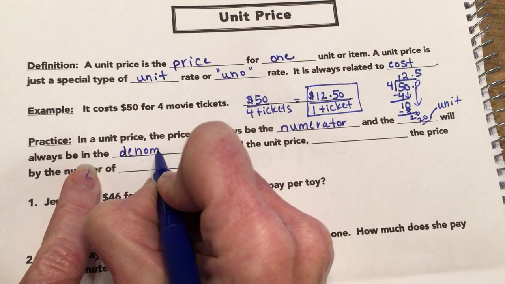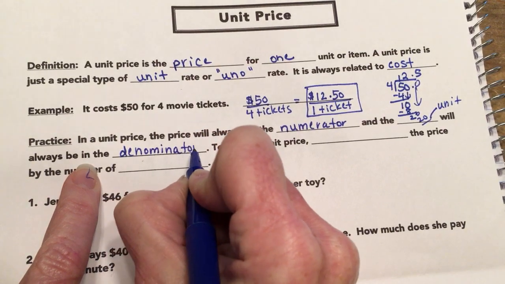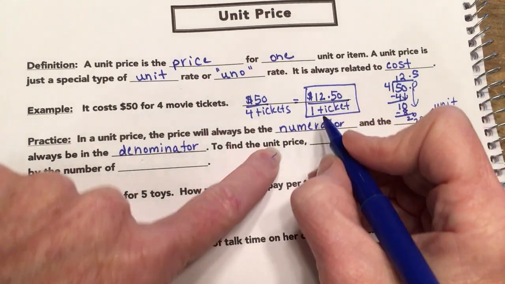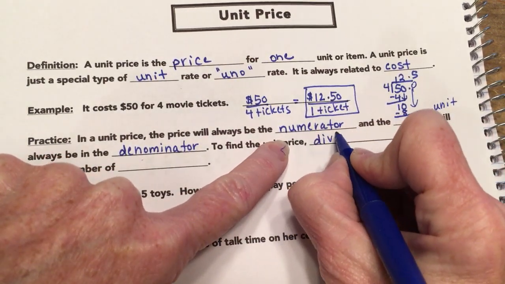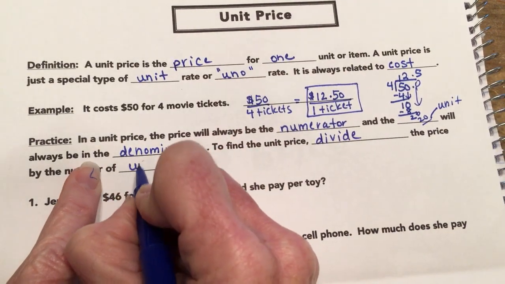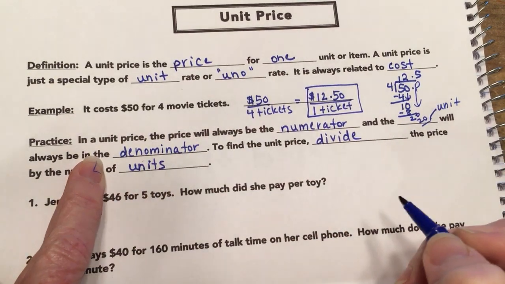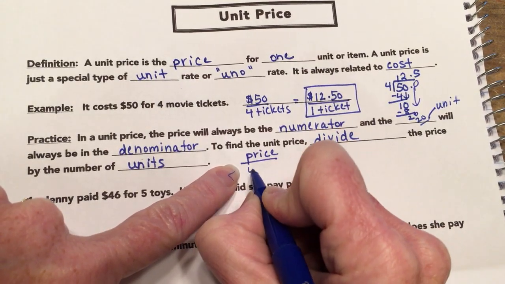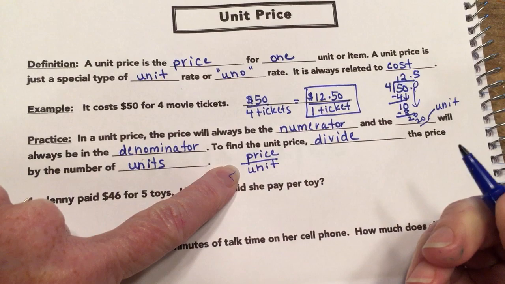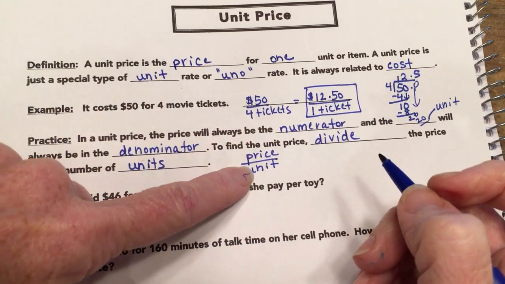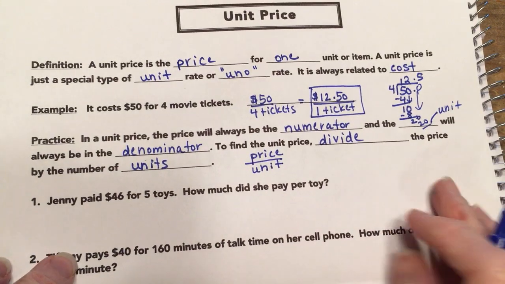So you want to make sure that you set up your ratio correctly, and that way when you divide, you get the right answer. So to find the unit price, you're going to be dividing the price by the number of units. All right, so it should look like this. The price will be on top, or the cost will be on top, and the units will be on bottom. After you divide, it'll be for one unit, but it most likely will start off as more than 1 unit when you're finding unit price.